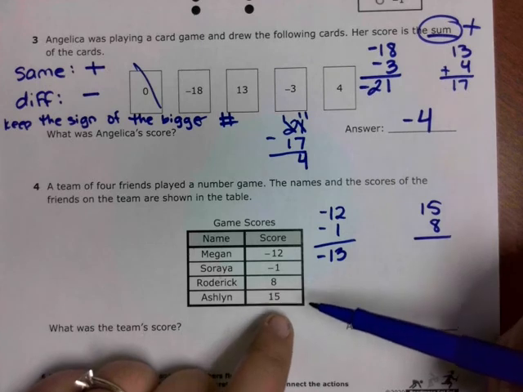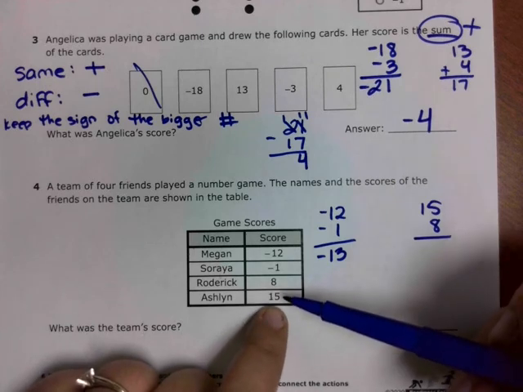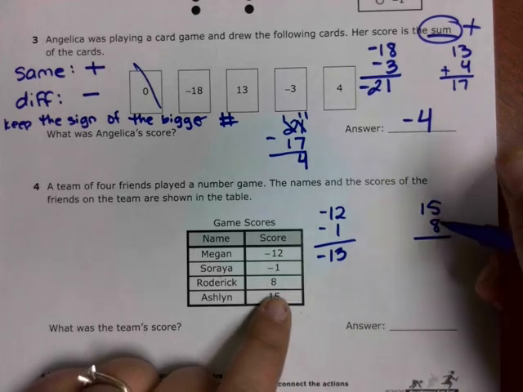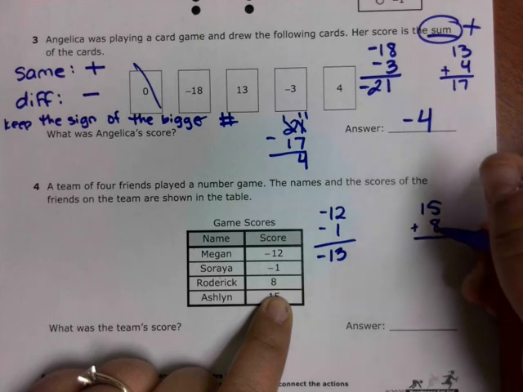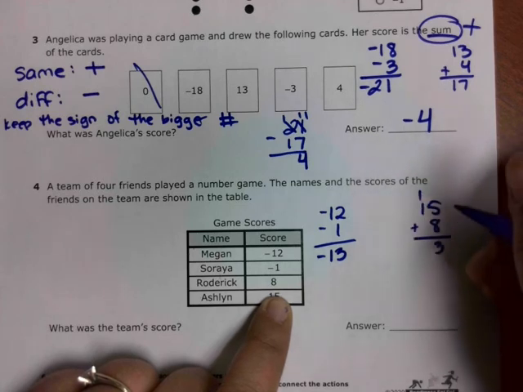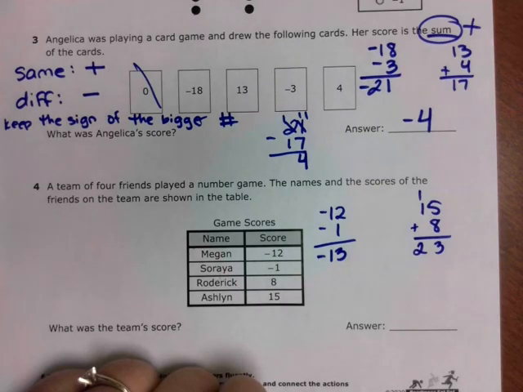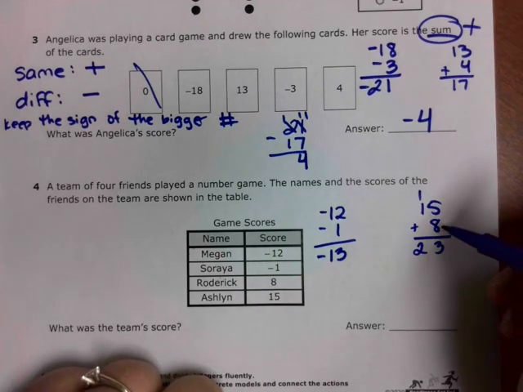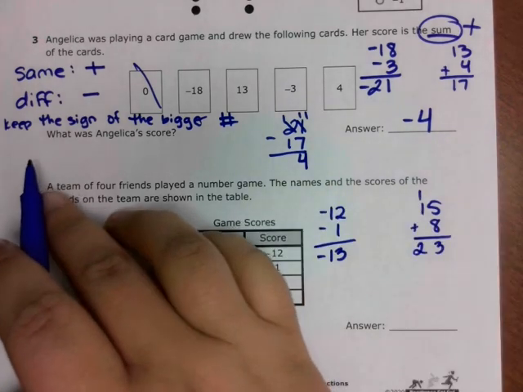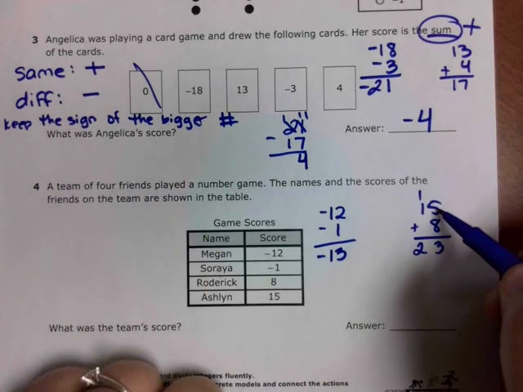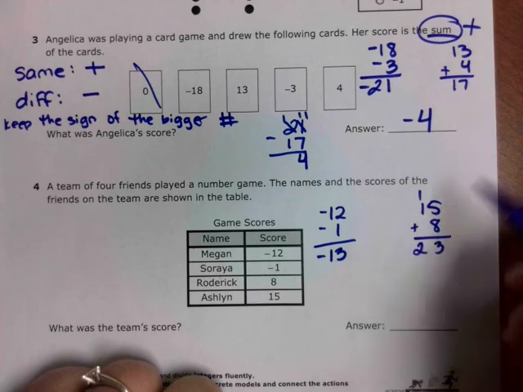All right, and then for my positives, I had +15 and +8. So if I add those together, 8 and 5 make 13, and then 1 and 1 make 2. So 23, and they were both positive, so my answer is positive. But if you need to, just remember, keep the sign of the bigger number. 15 was bigger, it was positive, so my answer is positive.